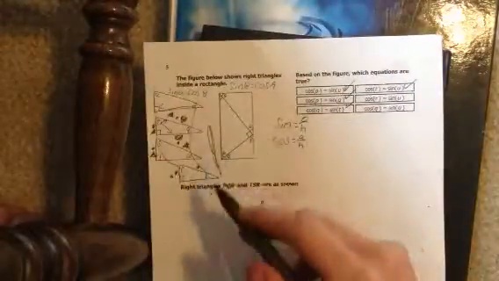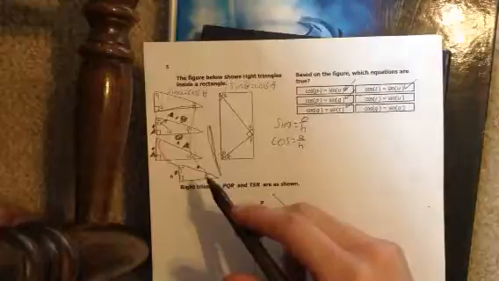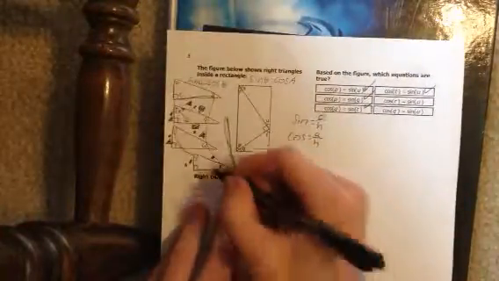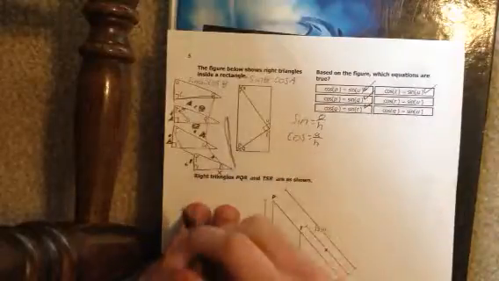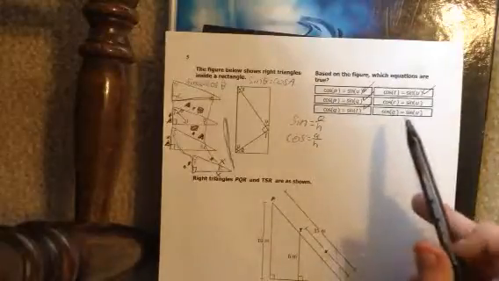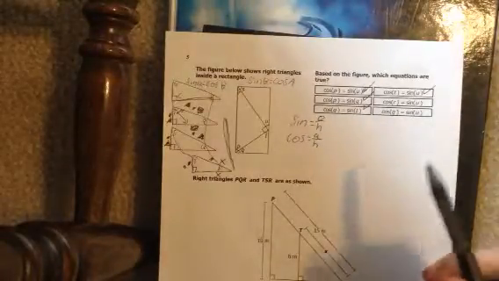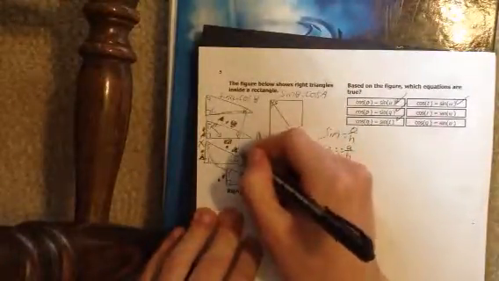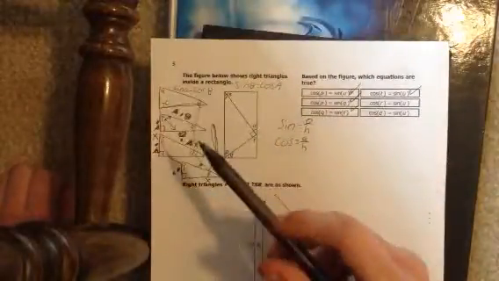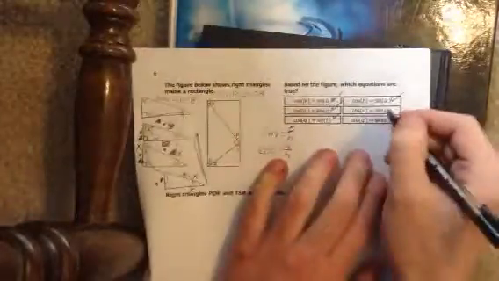What about cosine of R and sine of U? Well, for R I'll do this one with x's. So cosine R is adjacent over hypotenuse, and sine of U is opposite over hypotenuse. So x here and x here. The ratio is not the same. So this is wrong.